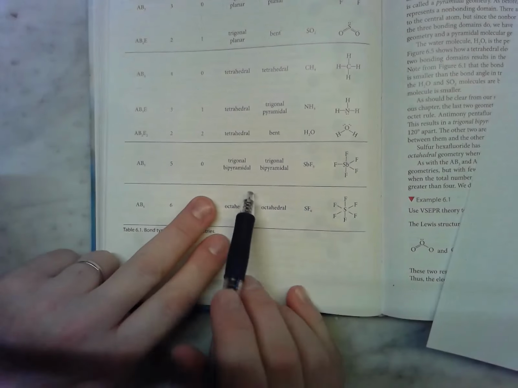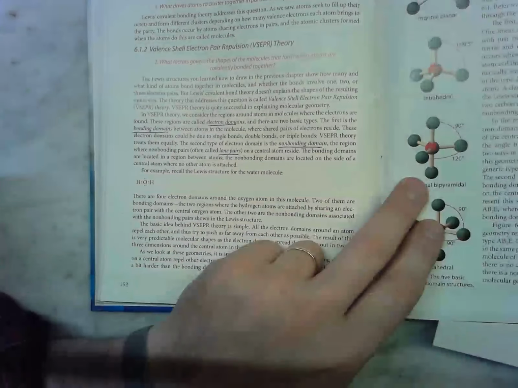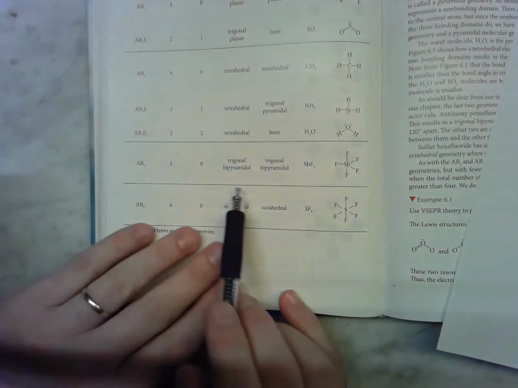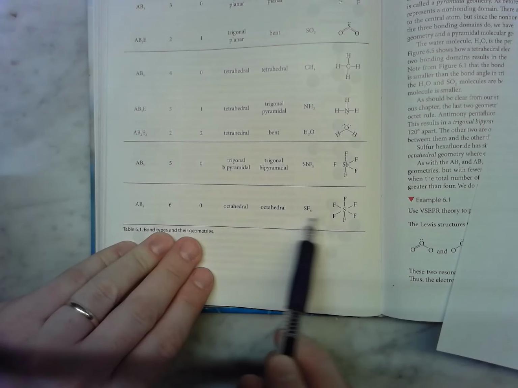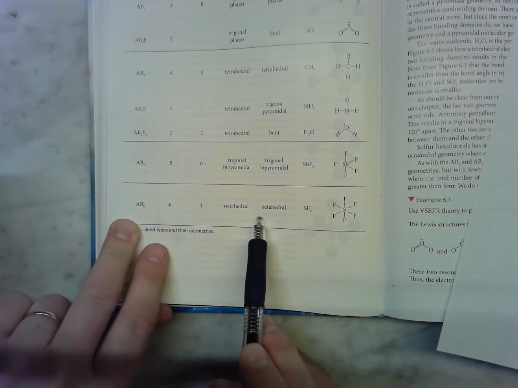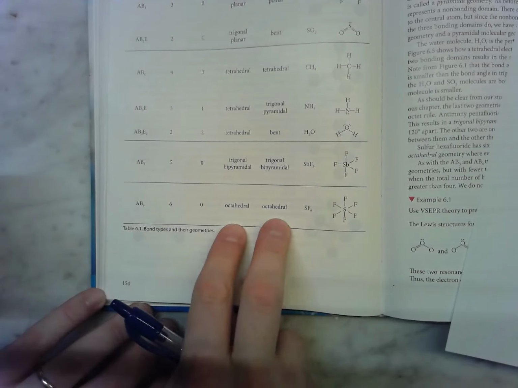All right. Trigonal bipyramidal here. 1, 2, 3, 4, 5 bonded to the center. And trigonal bipyramidal, AB5. SF6 here is an octahedral. 1, 2, 3, 4 around that center one, and then 1 on the top and the bottom, such as this. Okay, and that is the same. Okay, so same.